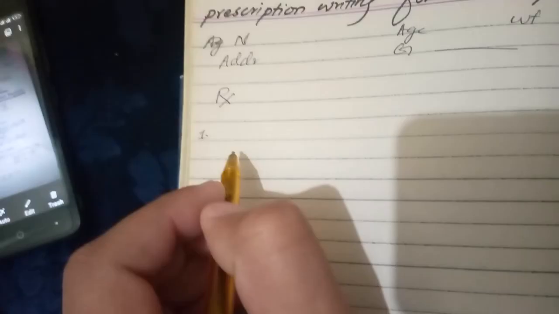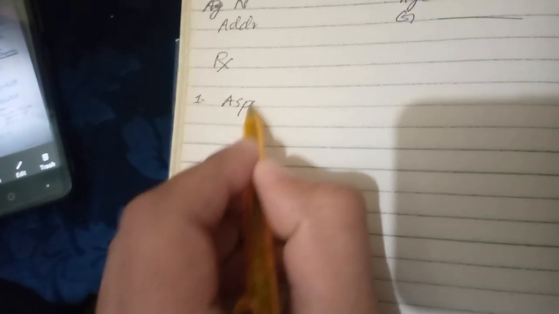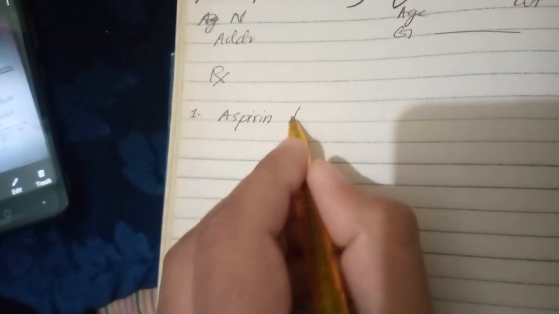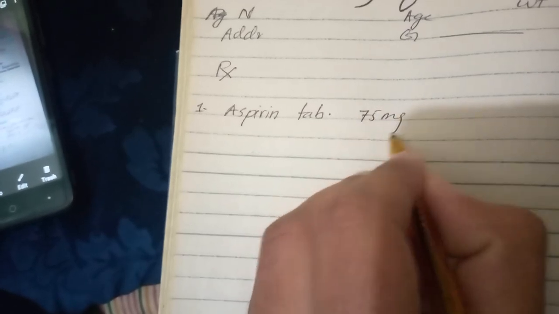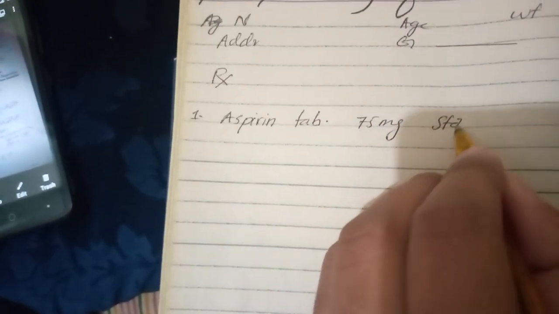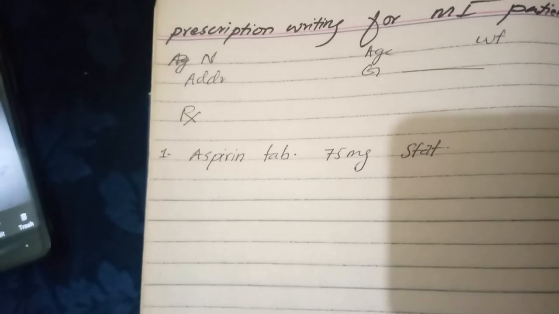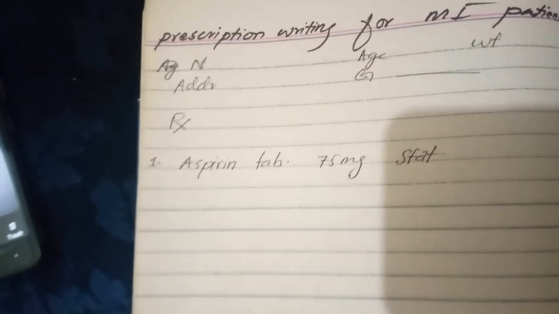it means to take. For an MI patient, first of all, we can prescribe aspirin tablet, which is 75 milligram. Stat means at once. These are abbreviations used in medical language.